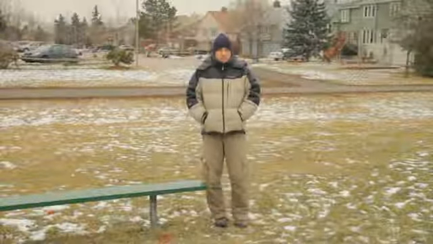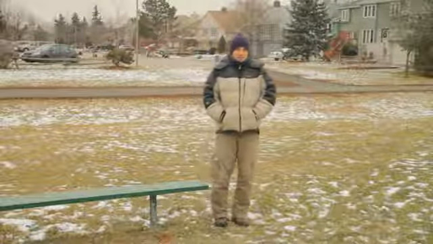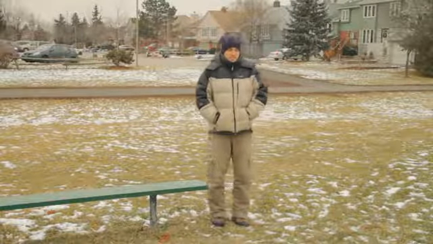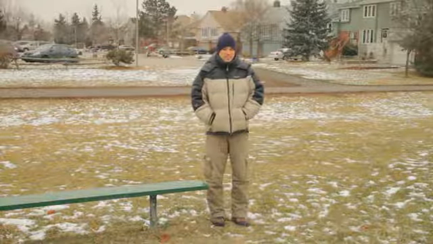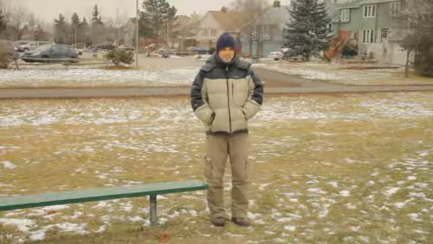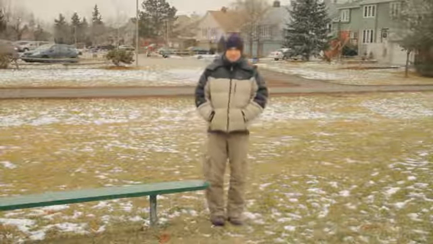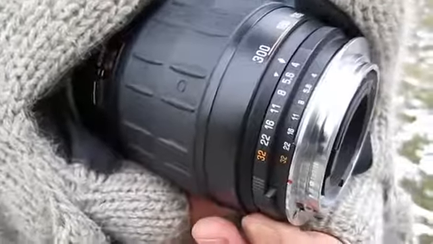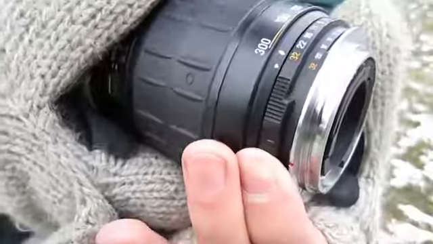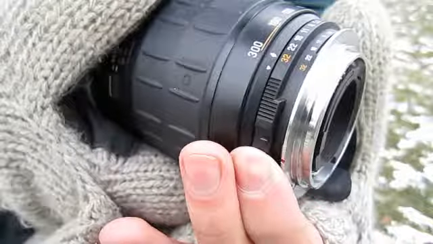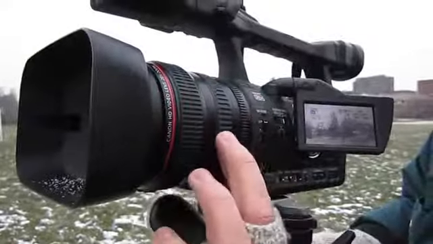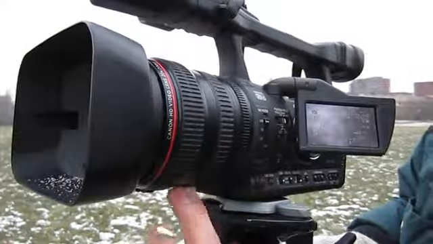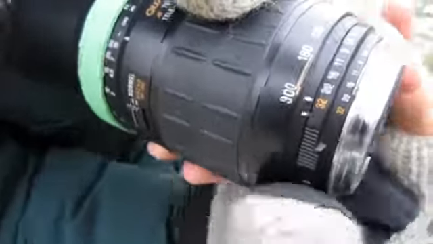Here's a few examples. Let's say that we want to get a shot of the subject and have only him be in focus. Now let's see how it looks when we change one of the factors that affect the depth of field. First, we'll use the biggest zoom lens that I have with me, which is this 300 millimeter lens. Or if you're using a video camera, we basically zoom in as much as we can. Then I will open the aperture as much as I can.